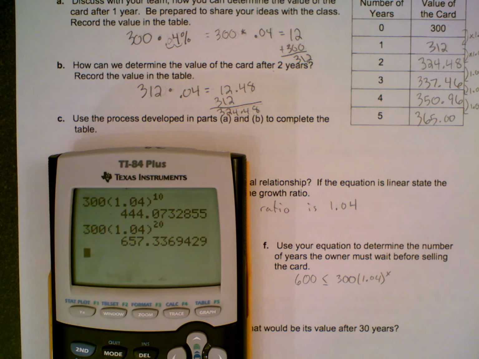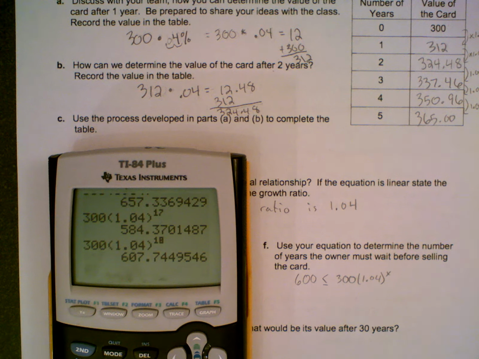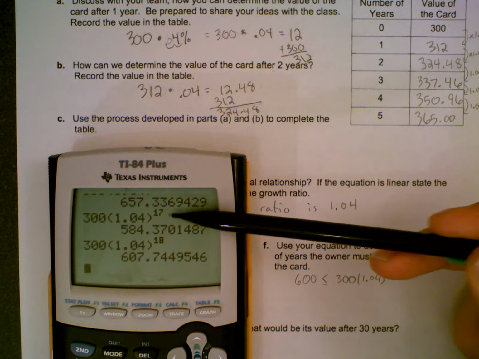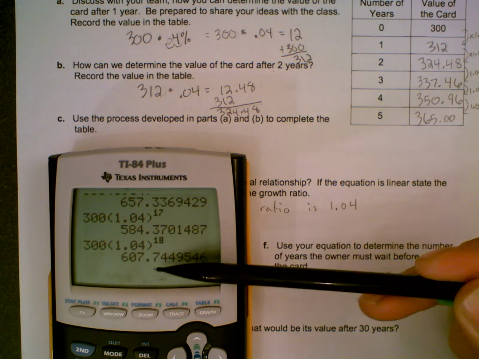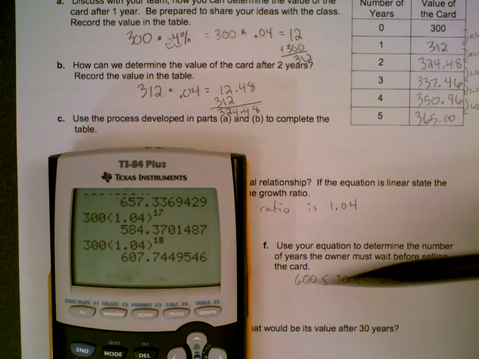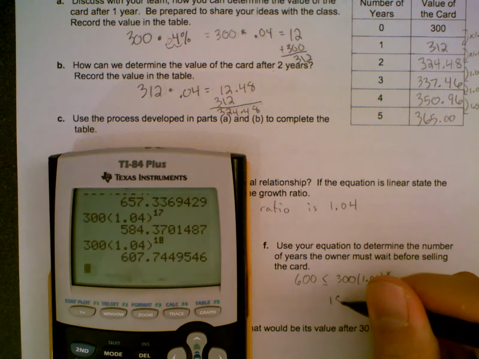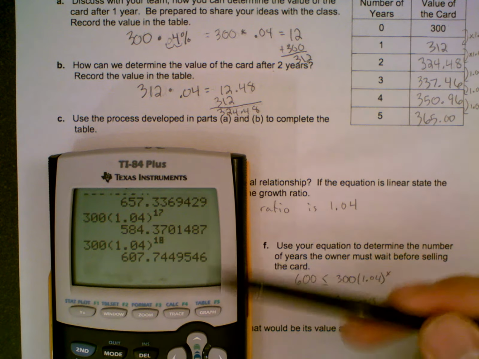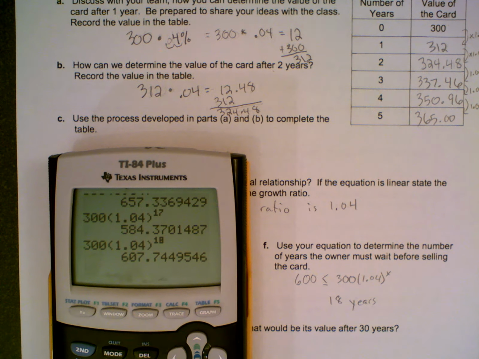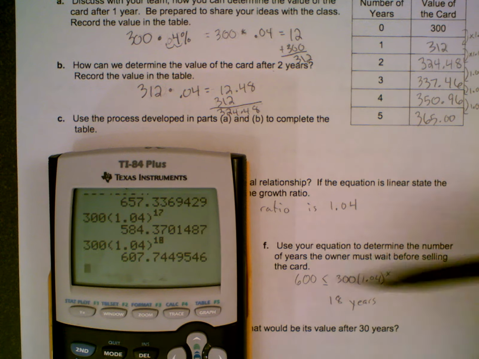Go ahead and guess and check and see if you can figure out what that value is. Pause the video if you need to. All right, perfect. As you can see on the calculator, if I do 17 years, I get $584. But if I do 18 years, I get $607. So my answer to this one would be 18 years. Now I know it's in between 17 and 18, but we can't sell it before it's $600, so we've got to have an answer of 18 years.